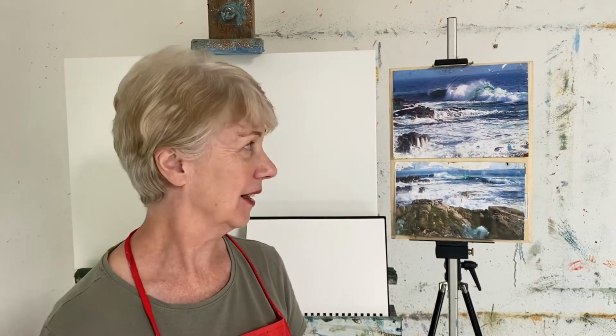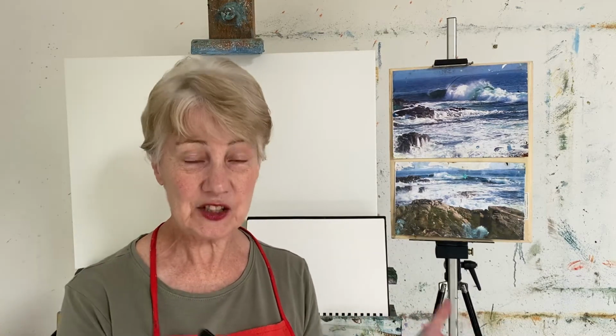We're going to do a video today of a breaking wave. The photo that I took is from Gertine Bay in Connemara, and I'm going to do this as a series of videos so that I can show you each step, which is 4 or 5 different steps in developing the painting, but that you can follow along one step at a time.